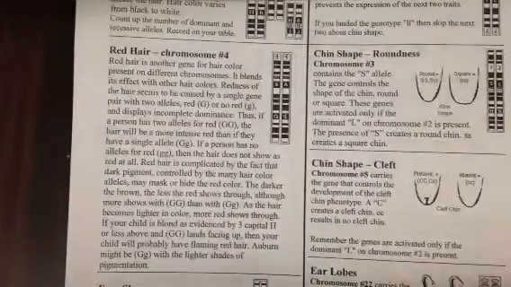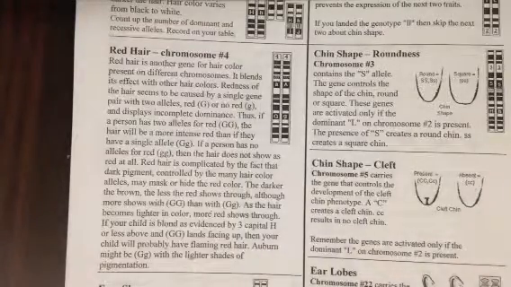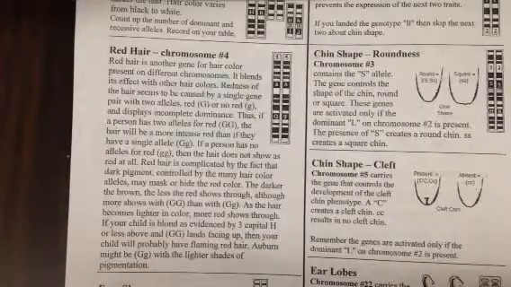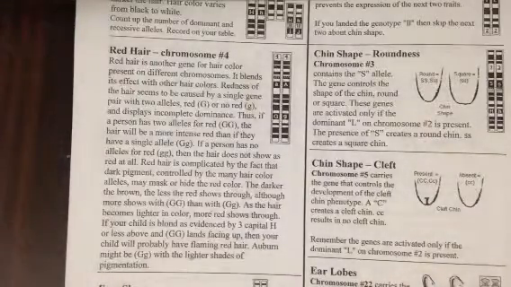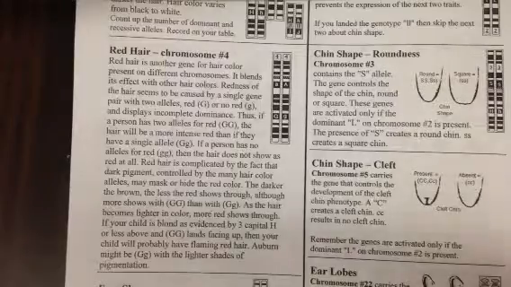The next trait after hair color, which makes it a little bit more difficult, is a red hair pigment. I need you to read the paragraph very carefully for red hair. You're going to use chromosome number 4 in order to determine this. And some of you might be thinking, my goodness, I already did hair color. However, the red hair adds an additional pigment to the hair color. If you happen to get a dominant allele for red hair, which would be one capital G, you would have some red that shows through. Not as intense as if you have two capital Gs.